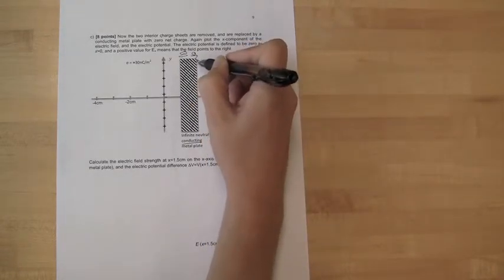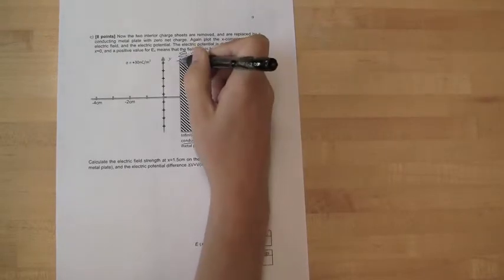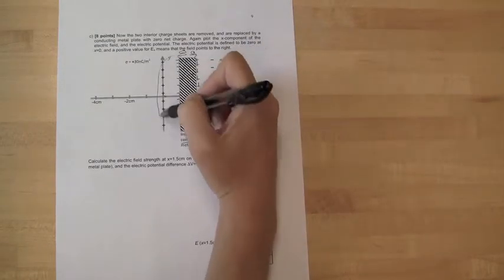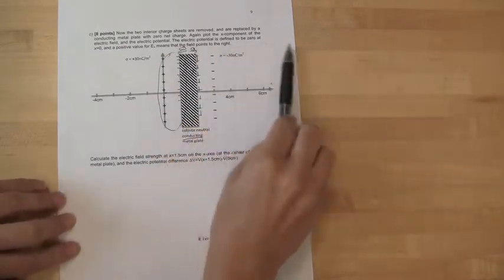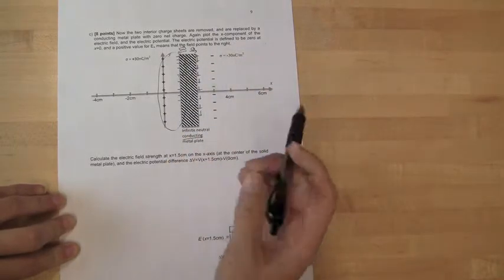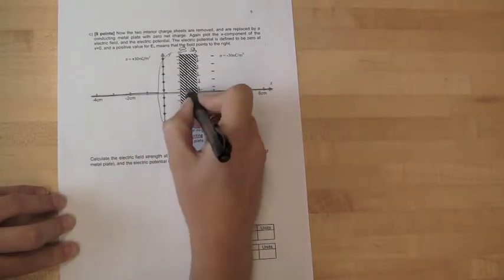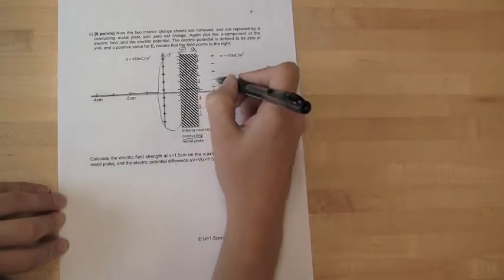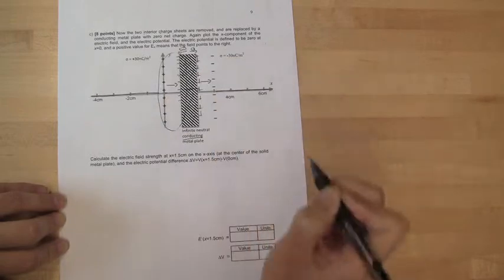Then you'll get a positive charge sheet over here and a negative charge sheet over here. The fields due to these two sheets will cancel out here and out here, and the field due to these two sheets will cancel everywhere too. So we'll have 0 out here, 0 out here, and 0 in the middle. But the field inside these two regions will point in the negative direction this way and in the negative direction this way.